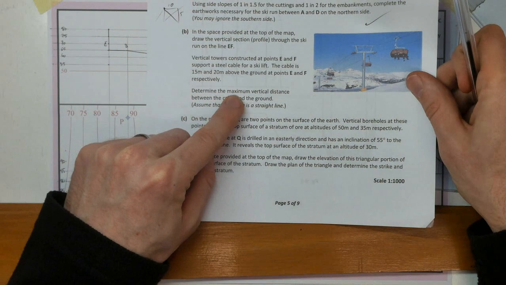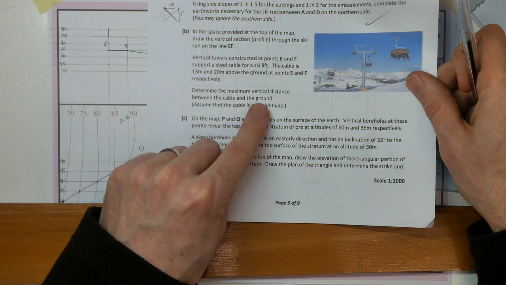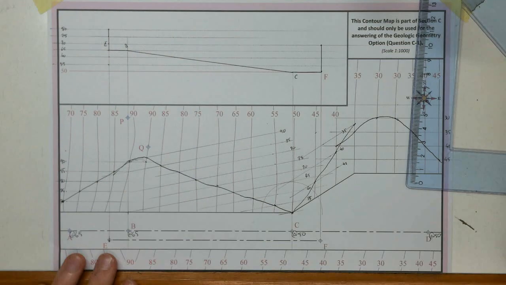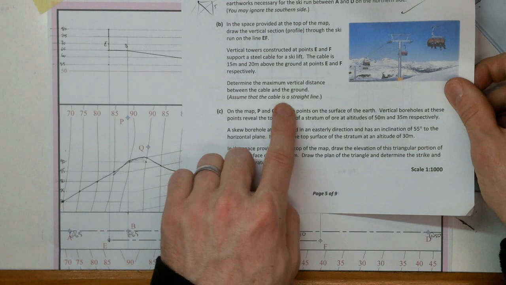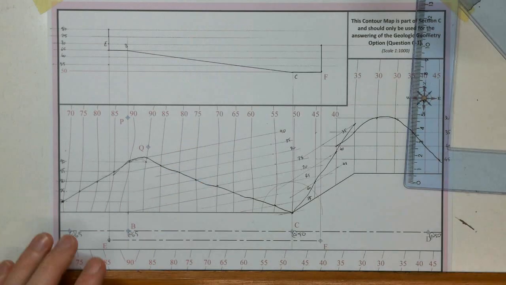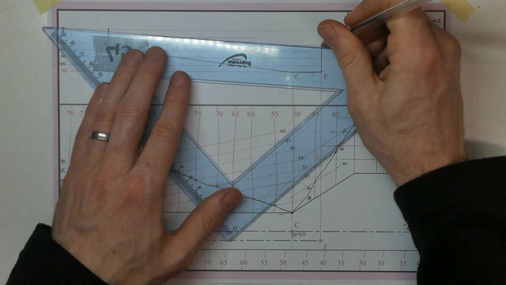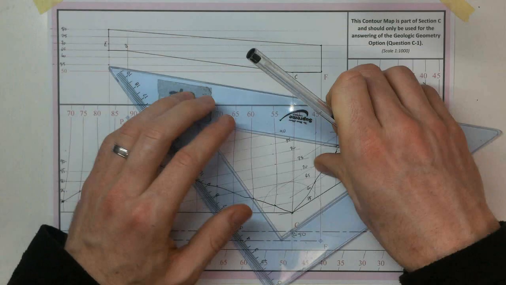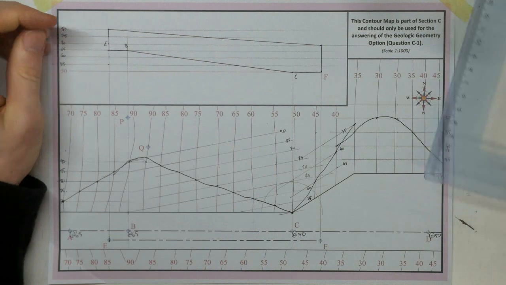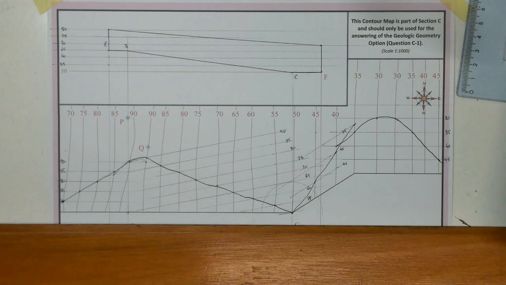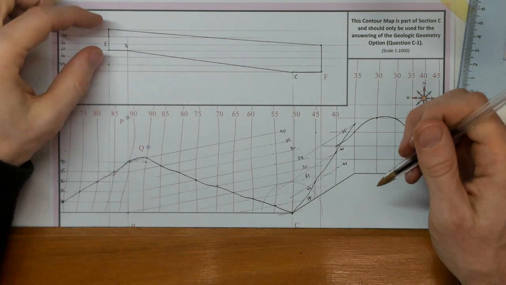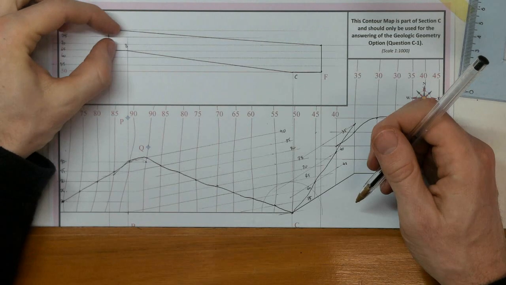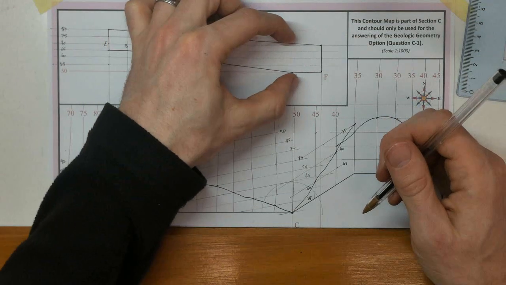Determine the maximum distance or vertical distance between the cable and the ground. Okay, so our cable car, we need to draw it as a straight line. Right there, assuming the cable is a straight line, so we're traveling from here to here. Okay, if we're looking along, I would say the maximum height, right, it's high there, then it gets narrower, then it gets higher, higher, and then it narrows again.